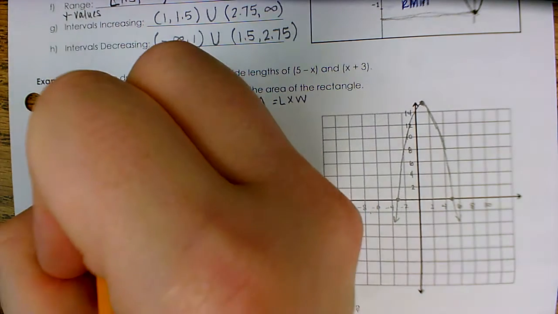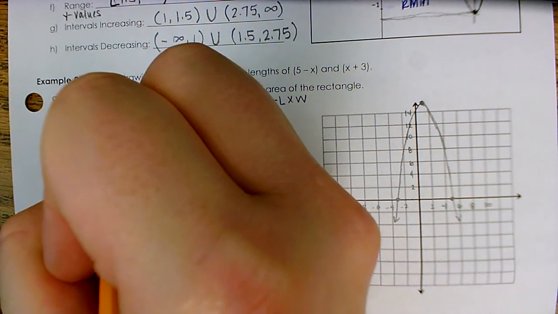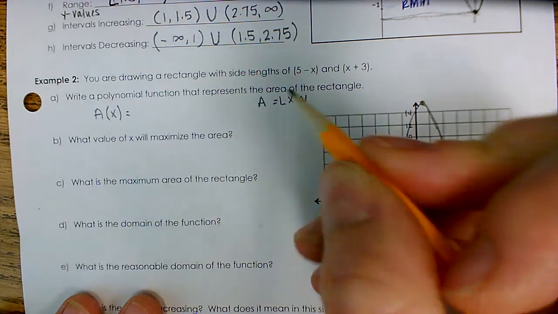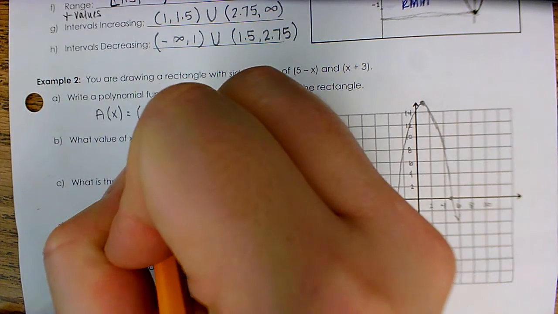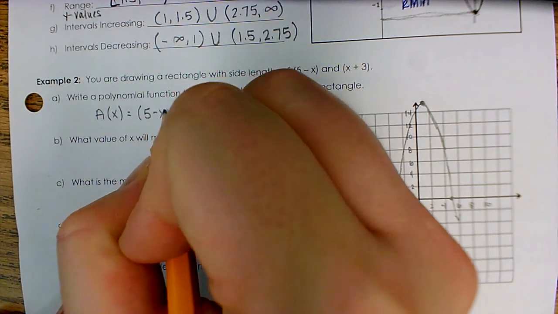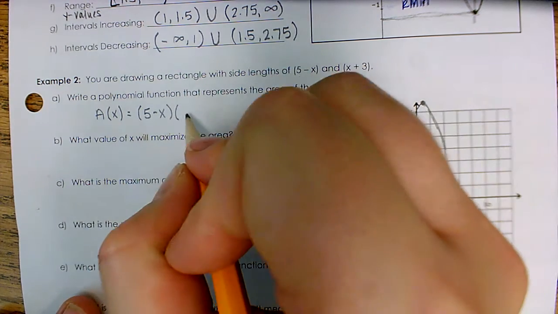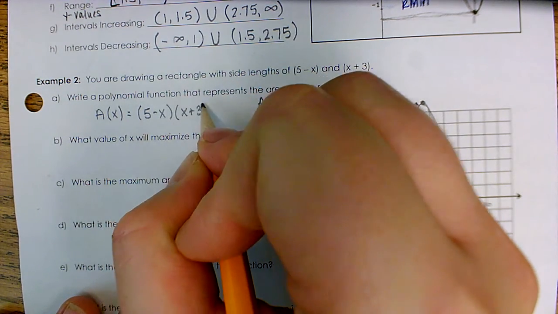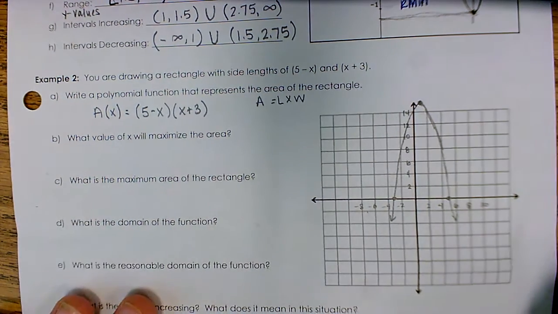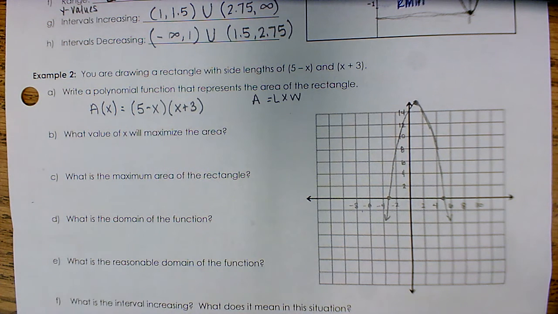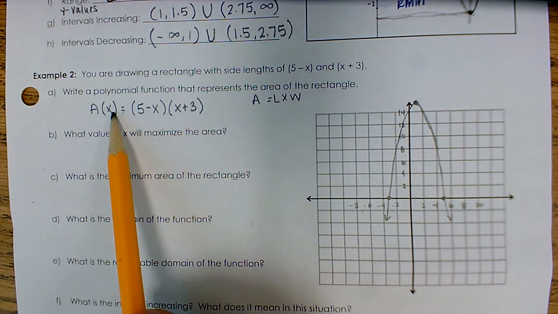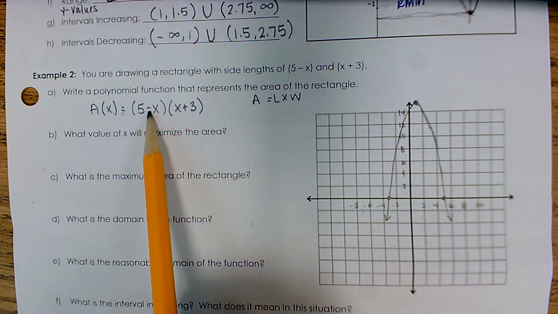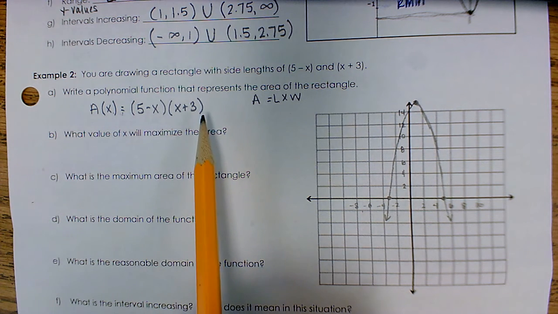Well, we know the area function equals length, 5 minus x, times the width, x plus 3. Okay, so that's your polynomial function right there. Area given x equals 5 minus x times x plus 3.